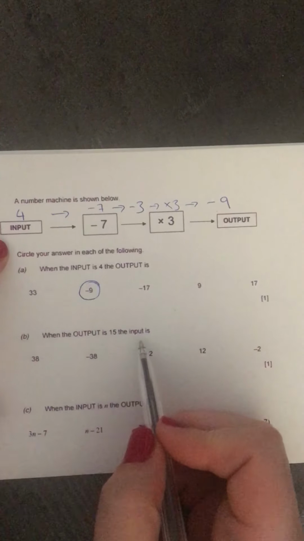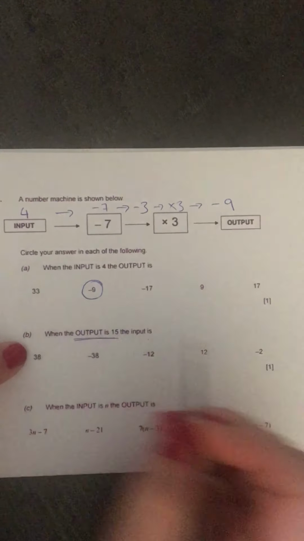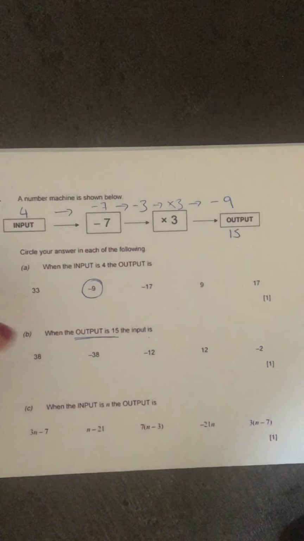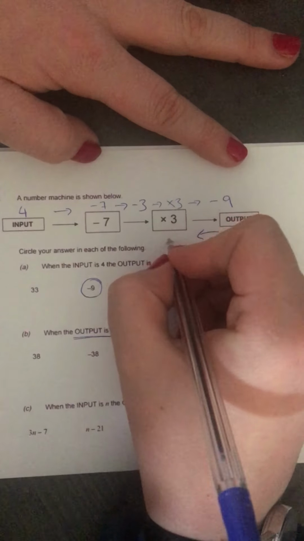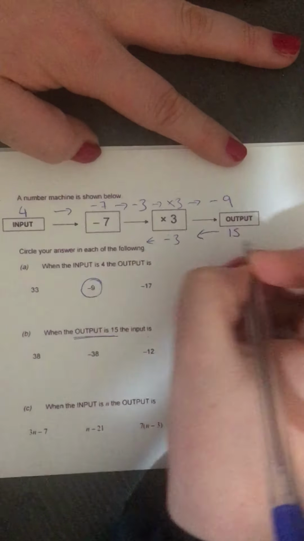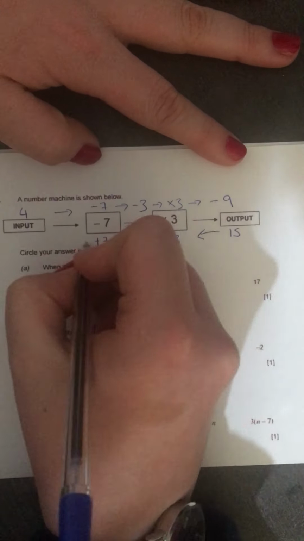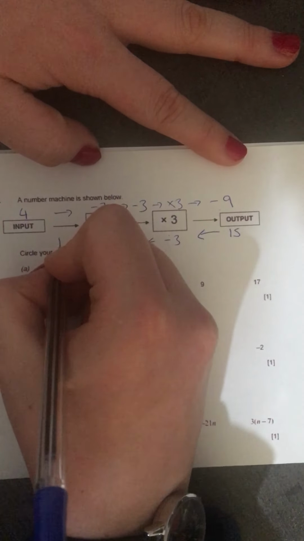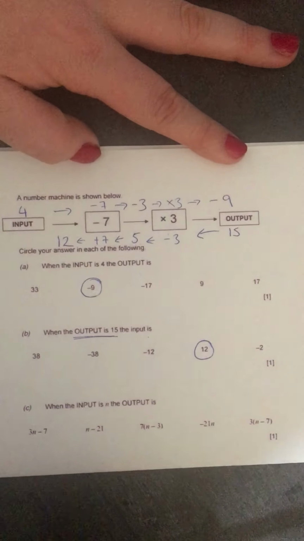When the output is 15, the input is one of these. Okay, so the output is 15. The number that comes out is 15. We've got to work backwards to find what went in. So working backwards, the opposite of times by 3 is dividing by 3. 15 divided by 3 is 5. The opposite of taking away 7 is adding 7. 5 plus 7 is 12. So the number that went in is 12.